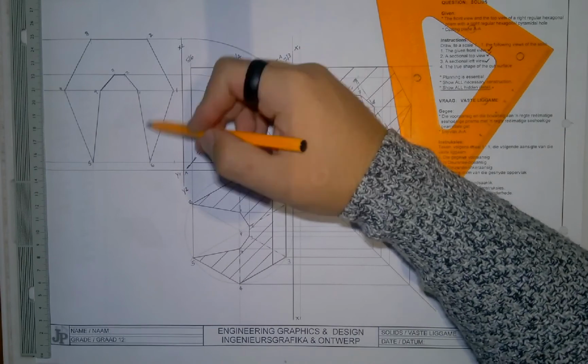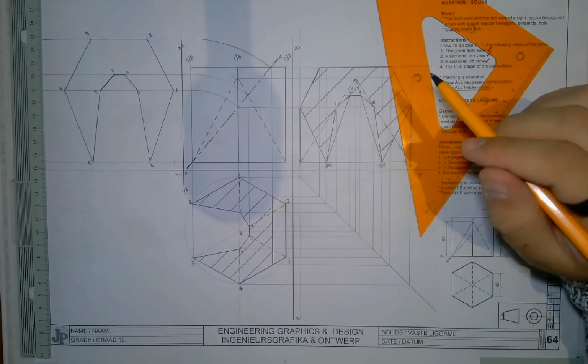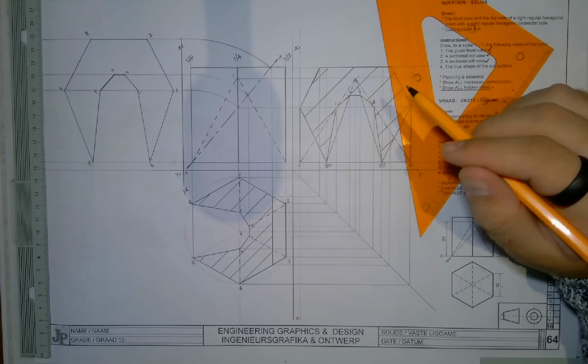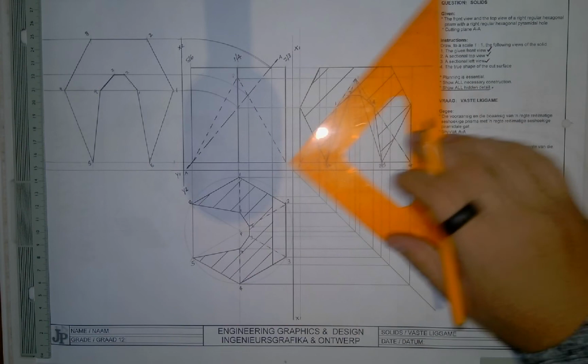Okay, now you see we've got that shape. But obviously, because I said we need to go and put in all of our hidden detail, now we have to go and add hidden detail to this drawing.